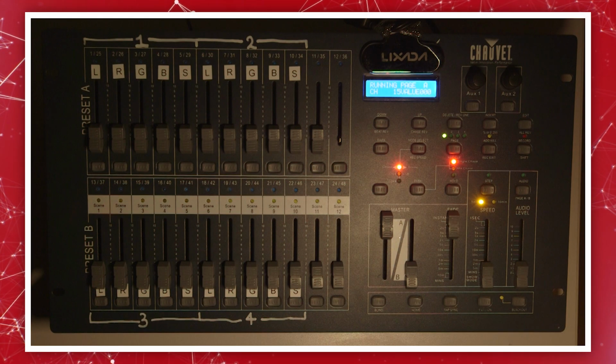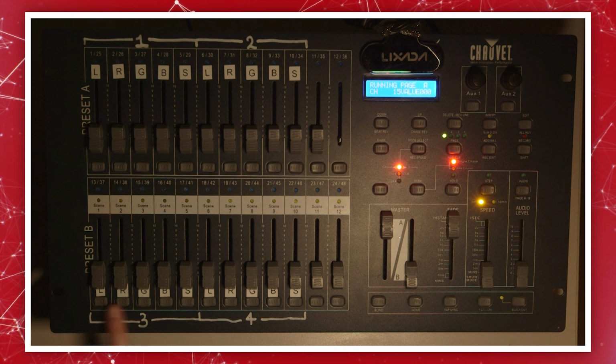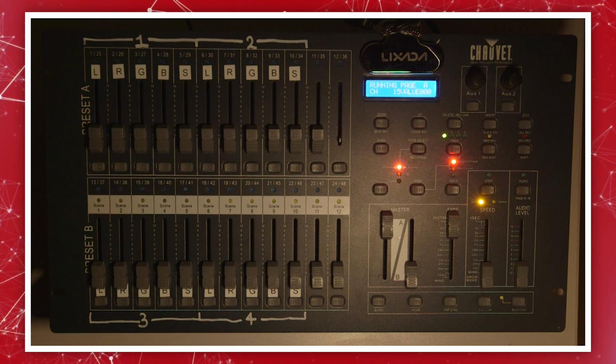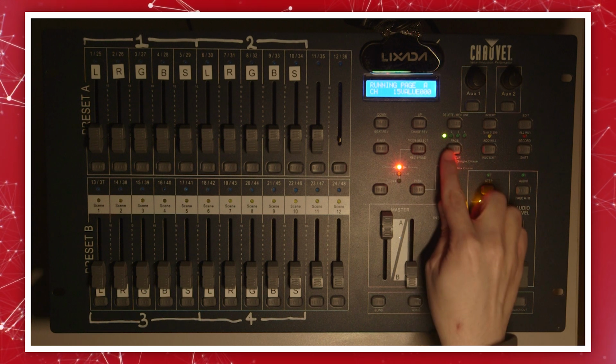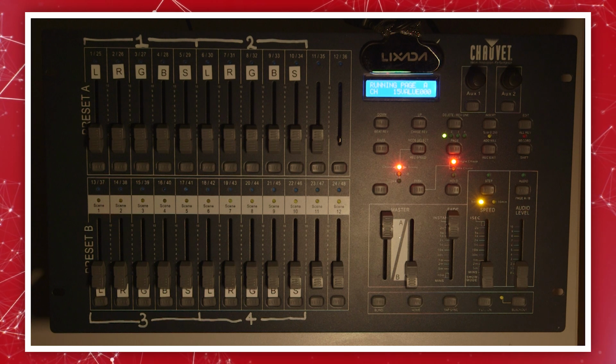To access pre-programmed scenes, firstly ensure the desk is in the chase scene mode. Scenes can only be saved to sliders 13 to 24, however there are 4 pages which can be saved to, and you can tell which page you are on by the lit up indicator above the page button. In this example, we have page 1 selected.